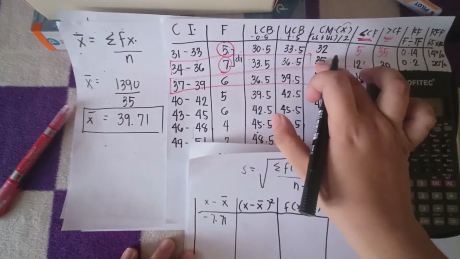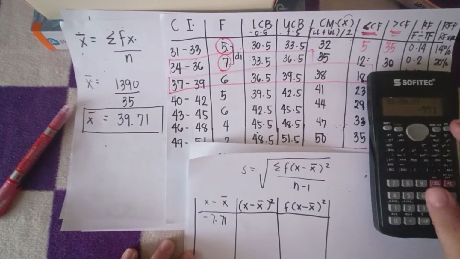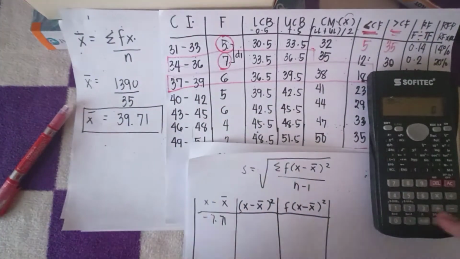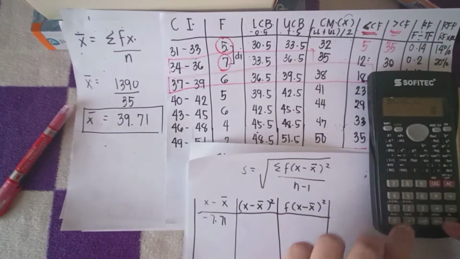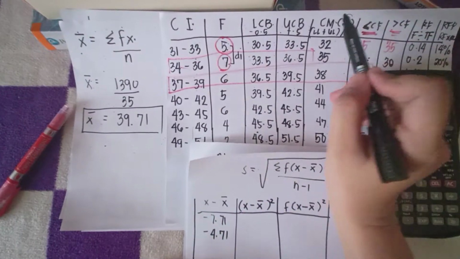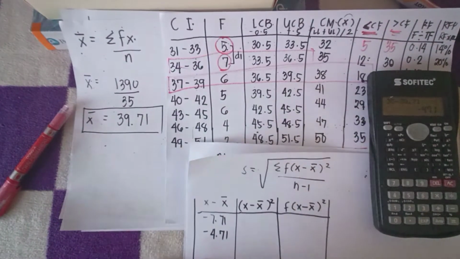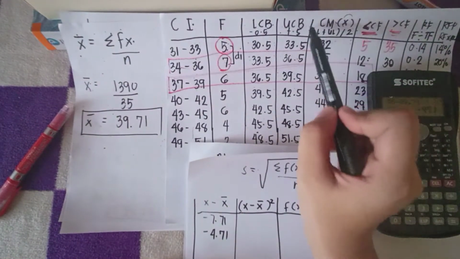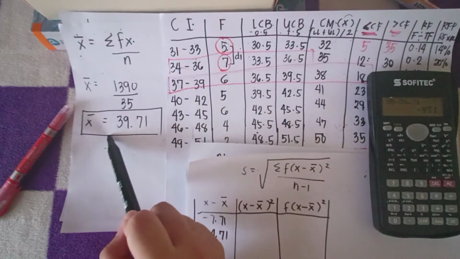That will give you negative 7.71. Next, yung sunod naman, 35. So, 35 minus yung mean, 39.71, negative 4.71. Unahin nyo muna yung class mark bago si mean. Baka naman ang gawin nyo mean minus class mark. Hindi po. Class mark minus mean.